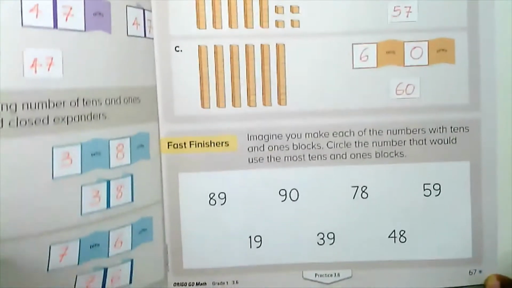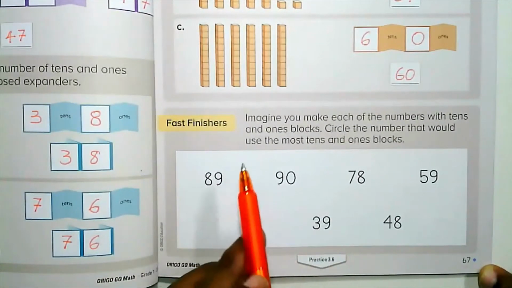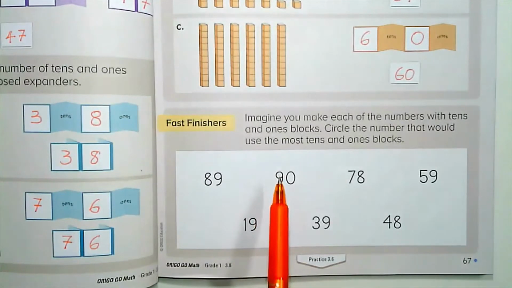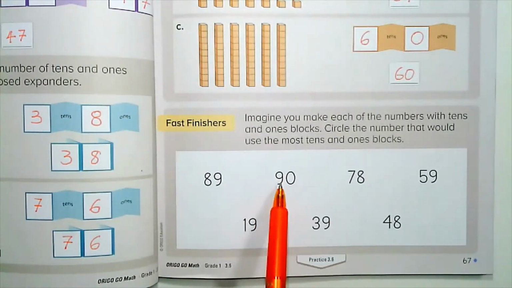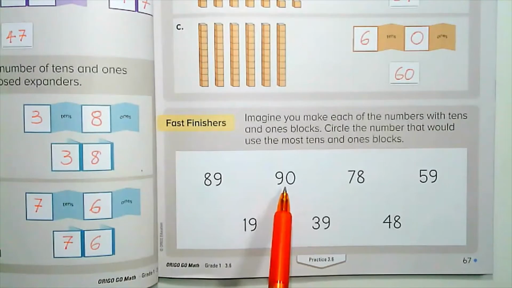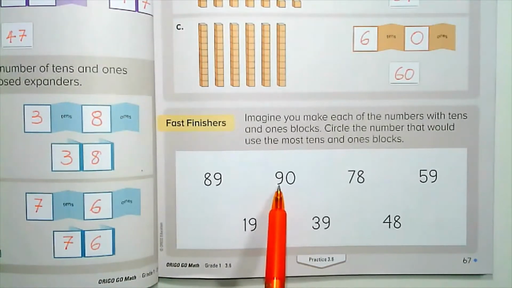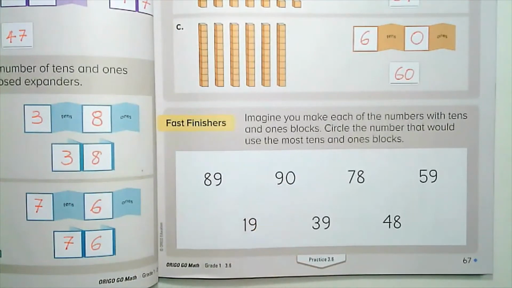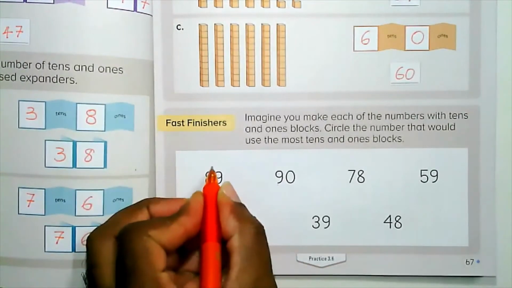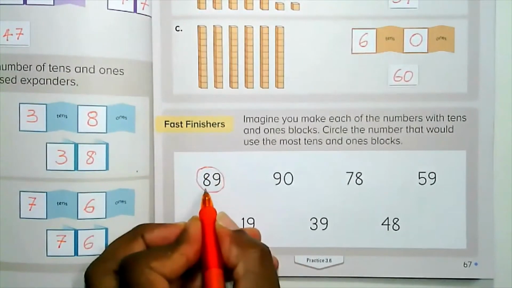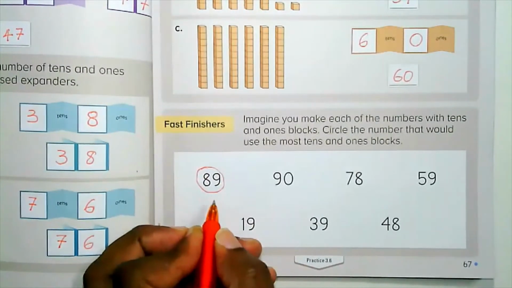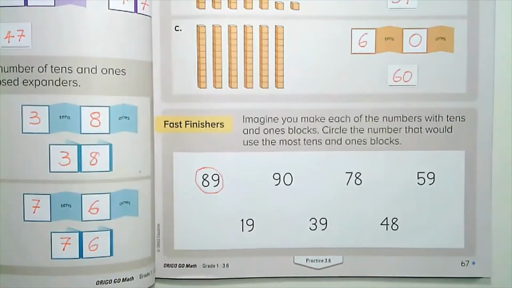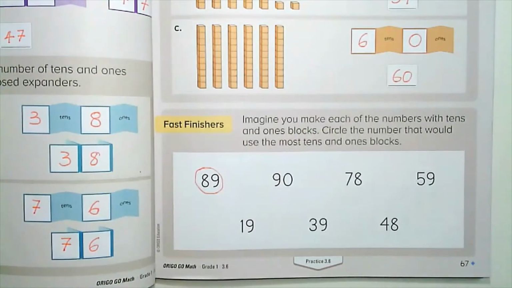Now on to the fast finishers. Imagine you make each of the numbers with tens and ones blocks. Circle the numbers that would use the most tens and ones blocks. So the number that will use the most tens and ones blocks will be 89. We use 8 tens and 9 ones. Now let's go on to the practice.